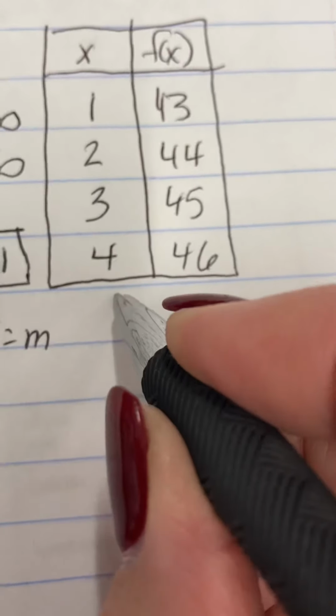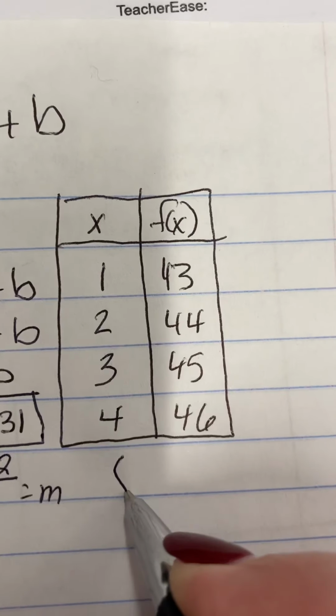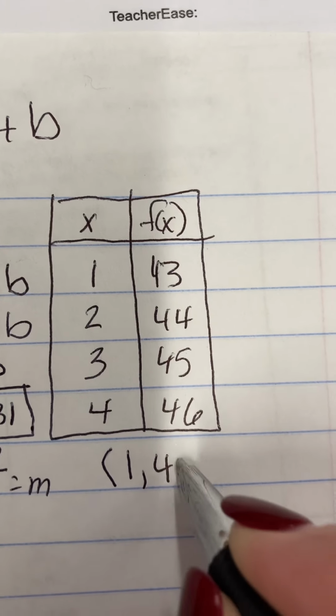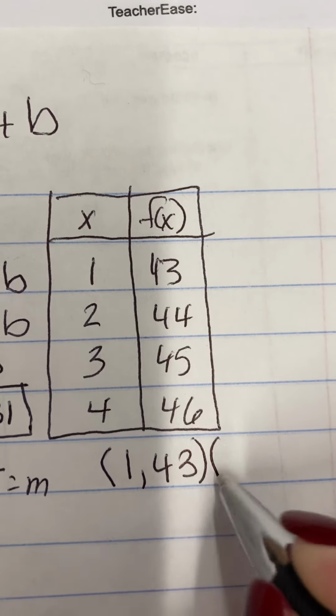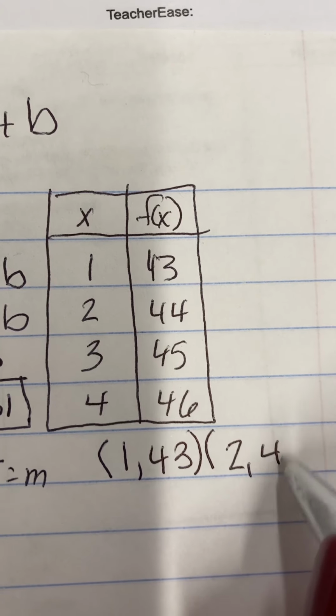All right, so same thing over here. I'm going to pick two points. I'm going to pick the first two points. I'll give you a minute to write that down, or pause the video and write your table.